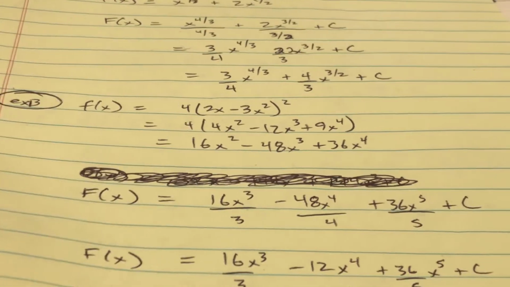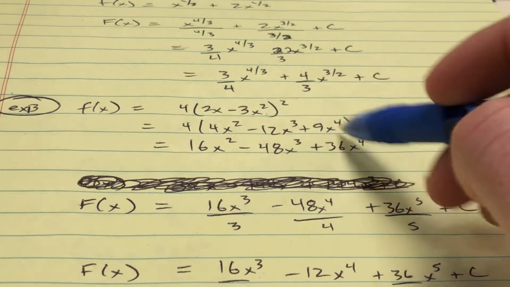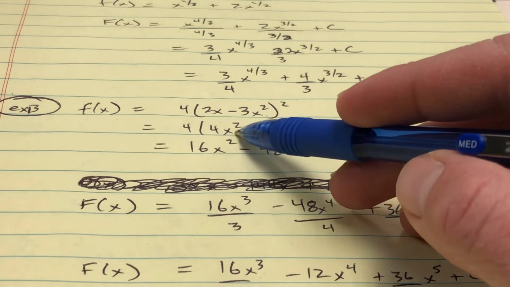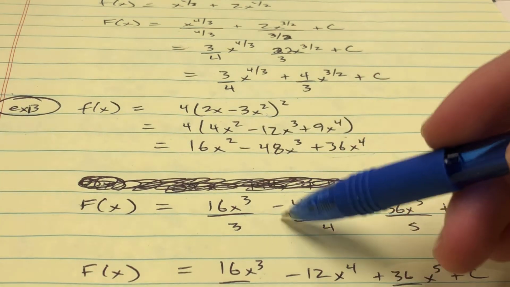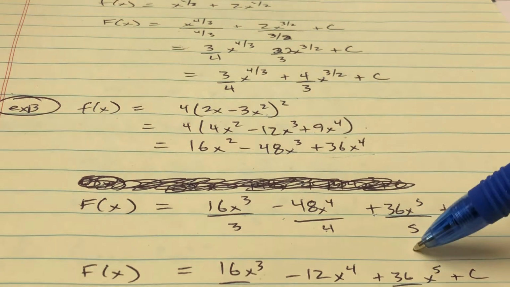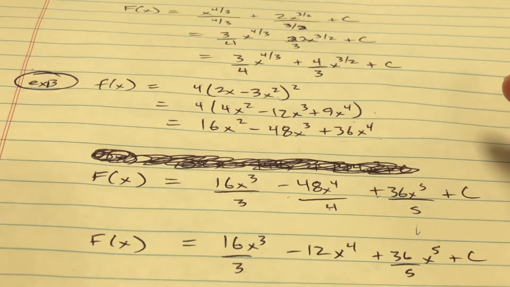On 13 here, 4 times this squared. So I squared it, multiplied everything by 4. 1 power up divided by the new power, minus 1 power up divided by the new power, plus 1 power up divided by the new power, plus c. Simplify what we can.